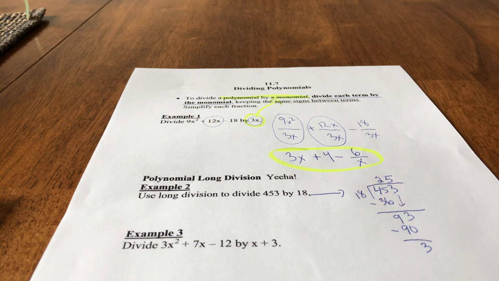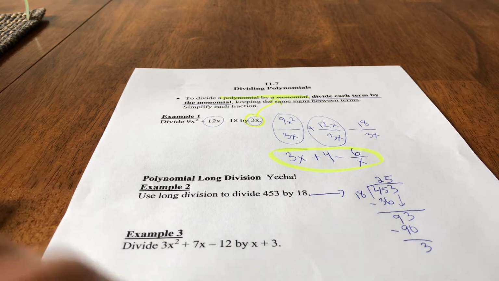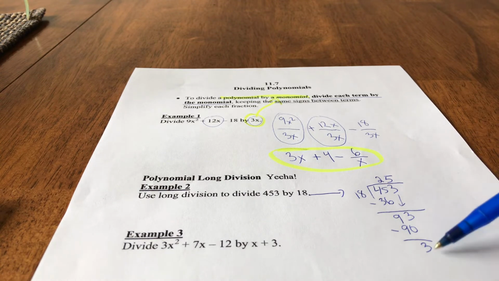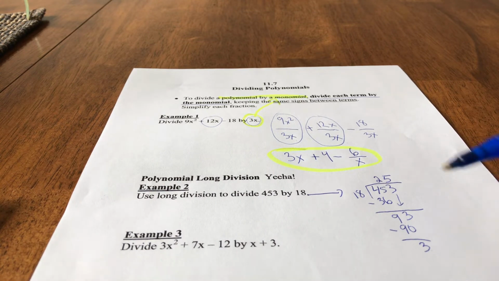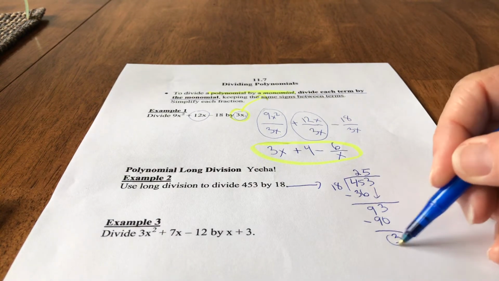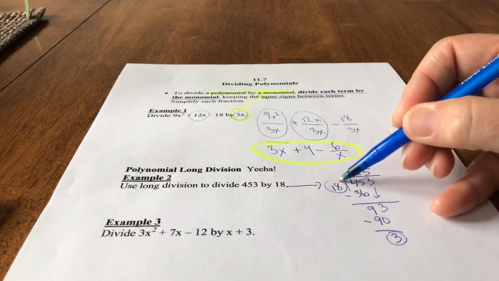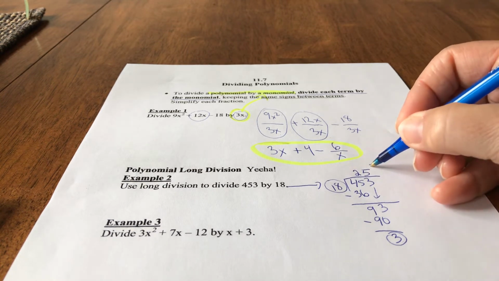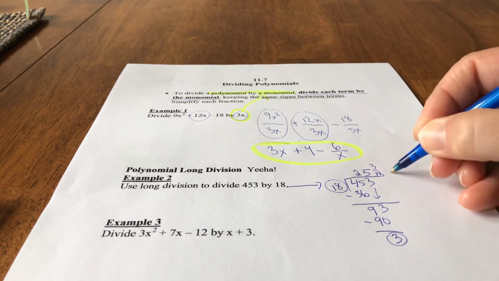And you get 3. At this point, I don't want you to add any zeros. I don't want you to add any decimals. I've shown you this before. I guess old school, when you were little, you called that a remainder. I want you to take your remainder and put it on top of your divisor. So it would be 3 over 18.